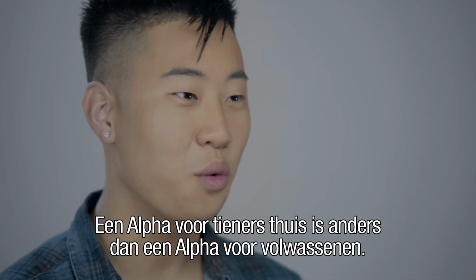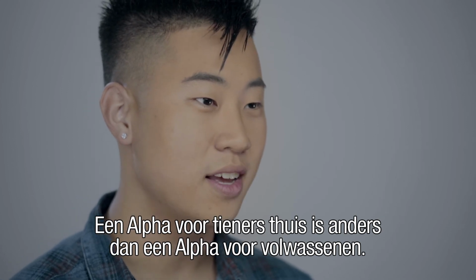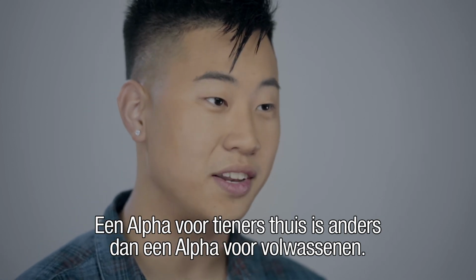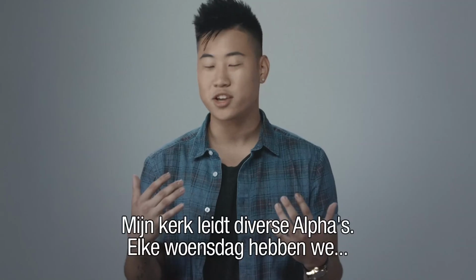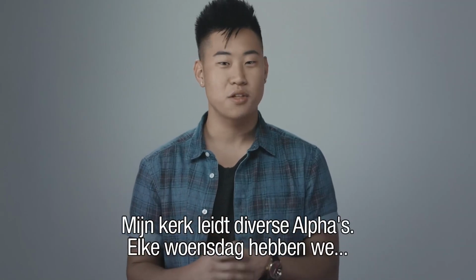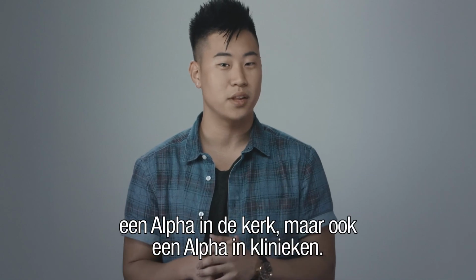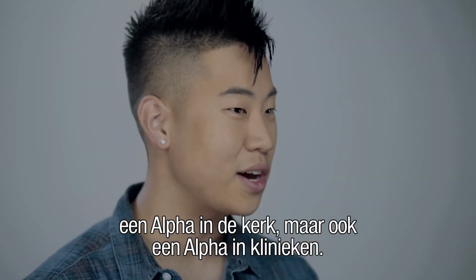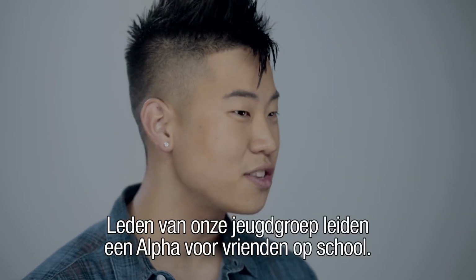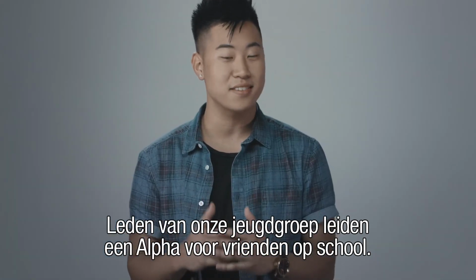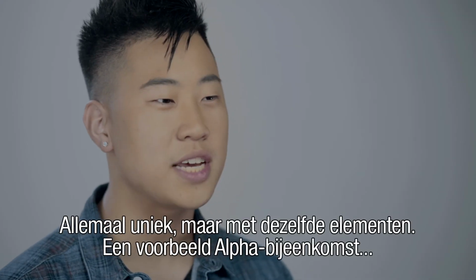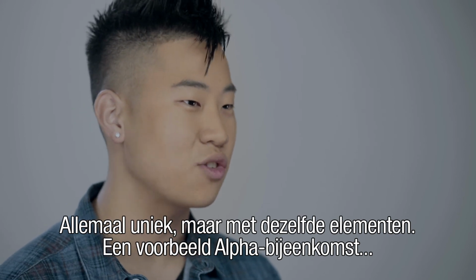Even though each of these elements will always be involved, every Alpha is going to look a little different. For example, the way Alphas run for teenagers in a home is going to look a lot different than it would for a group of adults in a church building. My church runs Alpha in a few different ways. Throughout the year on Wednesday nights, we host one at the church building for anyone who wants to come. We also run it during the day in halfway houses. My friend Jazzy and some of the students in our youth group host Alpha for their friends in their schools. Each one is unique, but they all include the same essential elements.